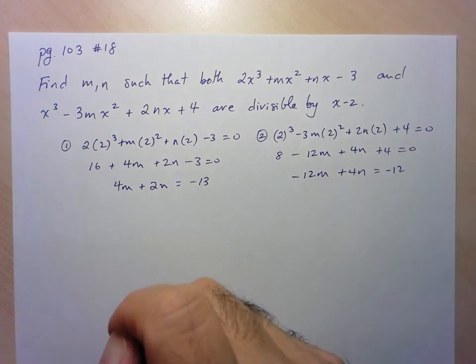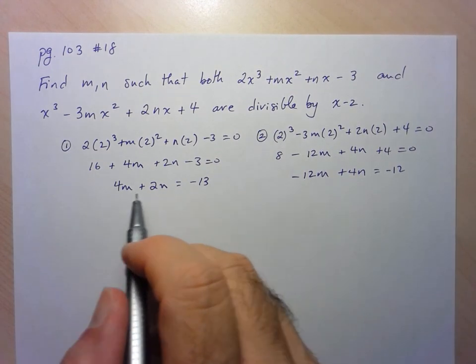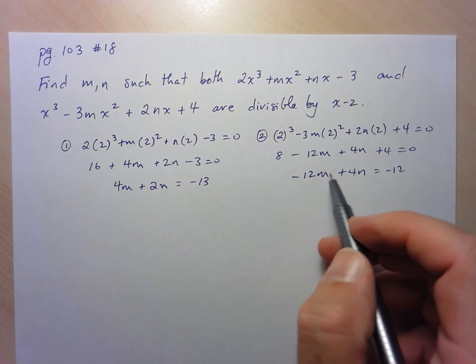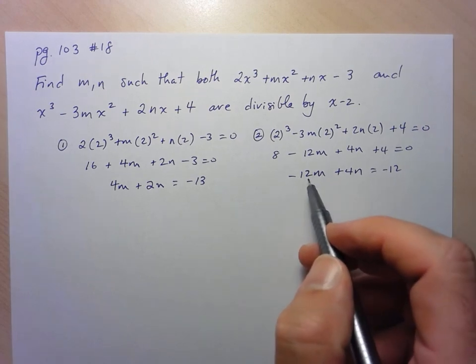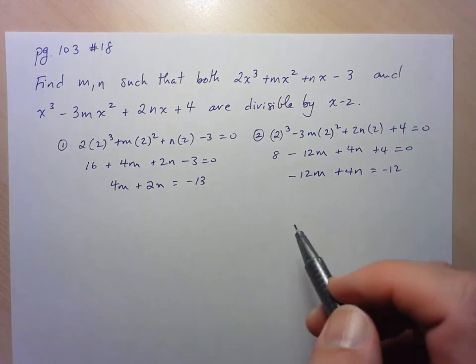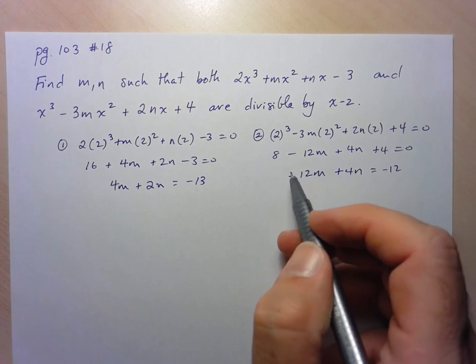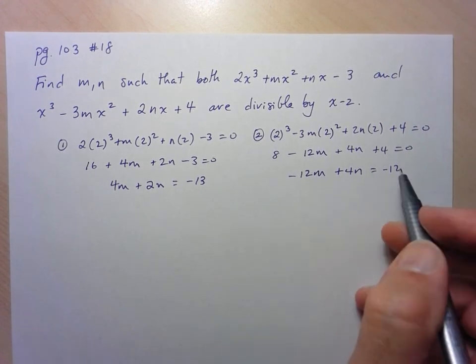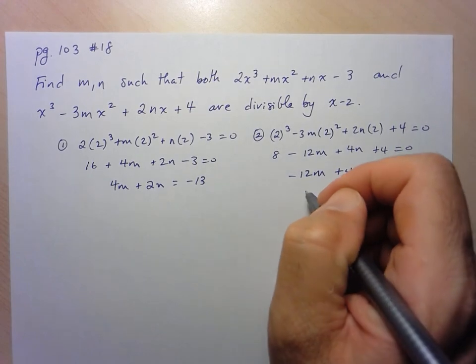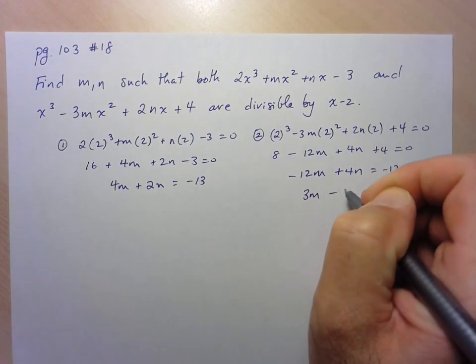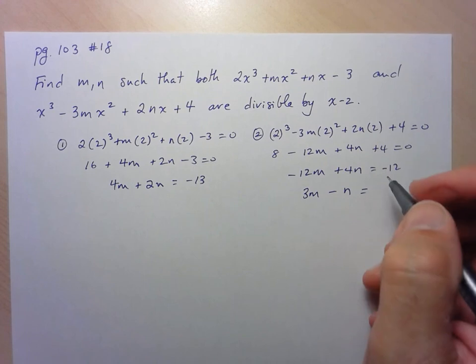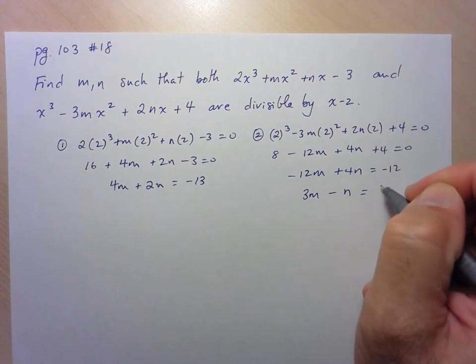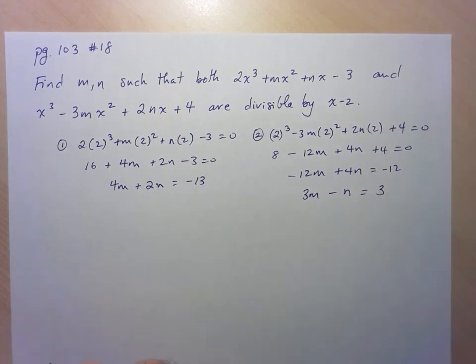And before I start solving, I don't have a common factor here, but I do have a common factor of 4 in this equation. So it makes more sense to divide that out and make it simpler. In fact, I'm going to divide by a negative 4 just to have fewer negatives here. So I divide both sides of the equation by negative 4. I'm going to be left here with 3m minus n equals, negative 12 divided by negative 4 is 3. Okay, and so now I'm going to solve this system of equations.